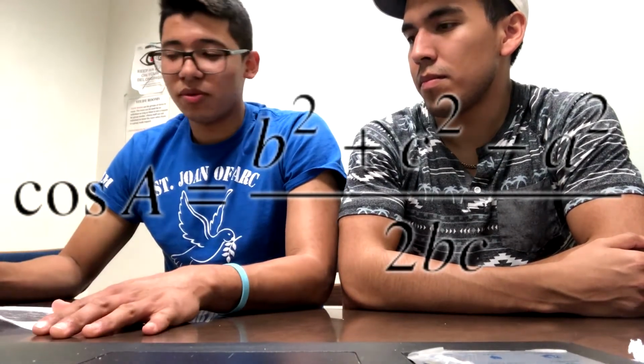So this is how we found them. Okay, this is how we found the angles. For the first angle, we were gonna find angle A. We used the cosine rule to find the angle, because we had all the sides but no angles. Cosine A is equal to B squared plus C squared minus A squared over 2 times C times B. We used the formula and ended up finding that A was 30.75 degrees.